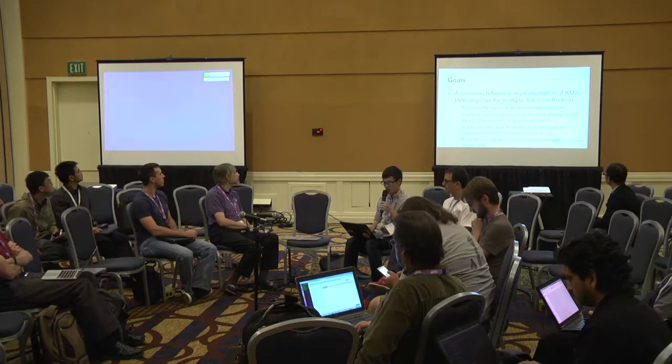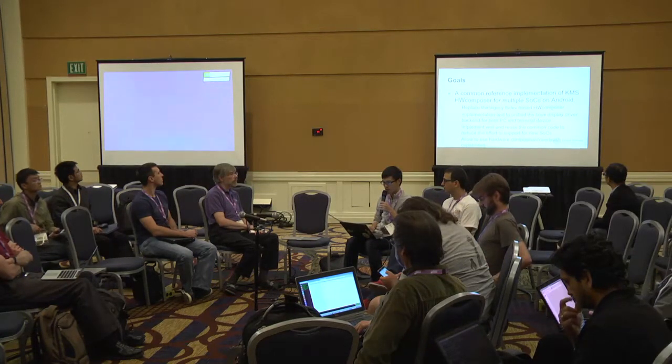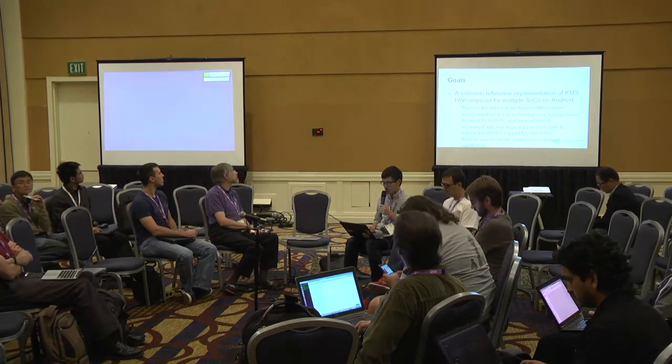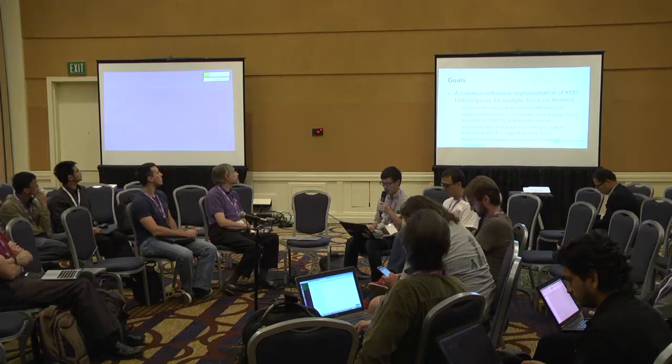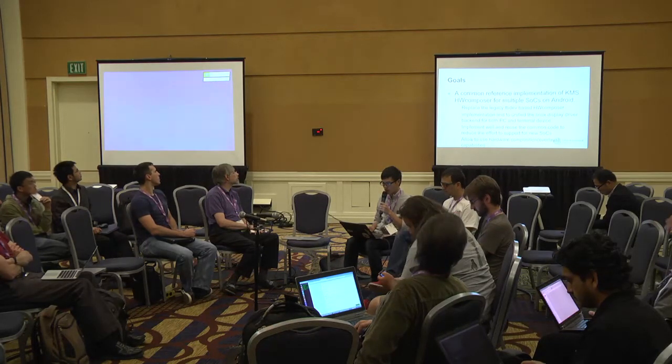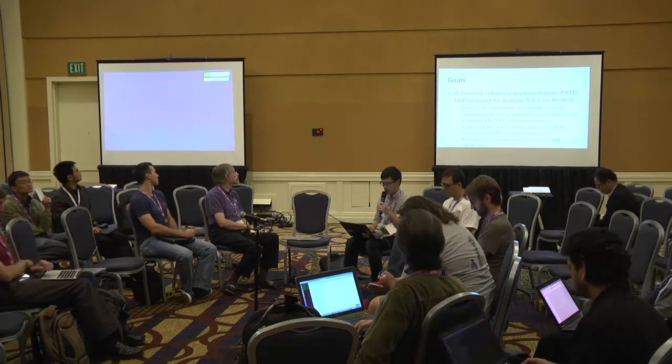So what's the goal? Our goal is to create a common reference implementation of the KMS hwcomposer for multiple SoCs. That is, we want to replace the legacy FB device-based hwcomposer. Usually, the hwcomposer implemented by the FB device uses private I/O controls. So we want to unify the Linux display driver backend for both PC and terminal devices.